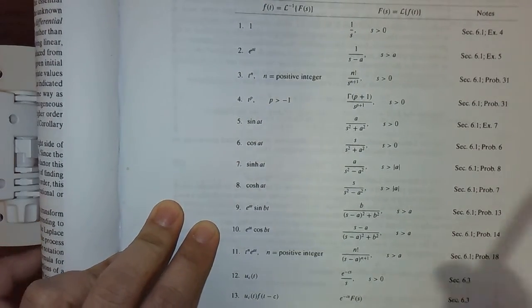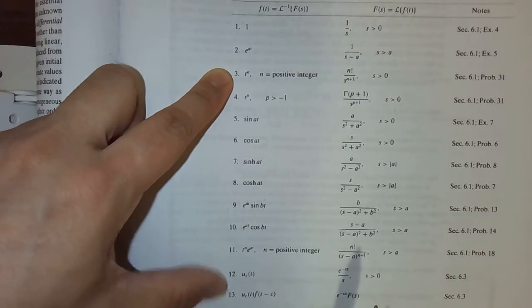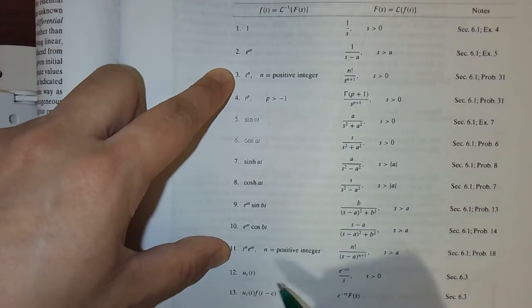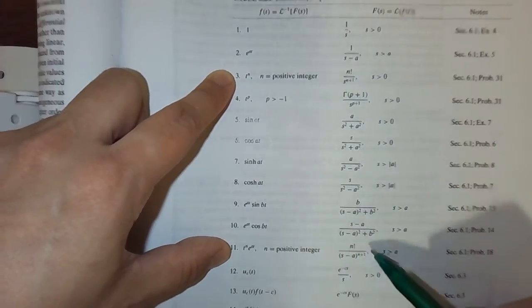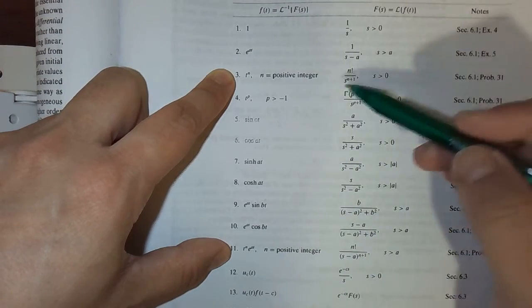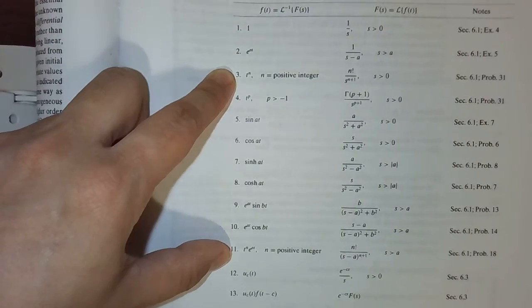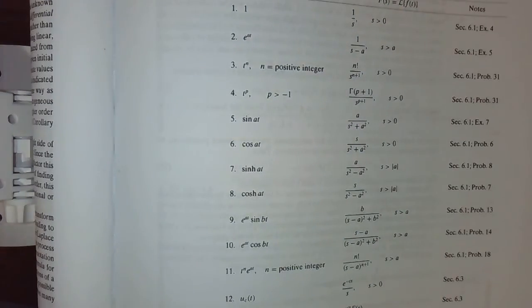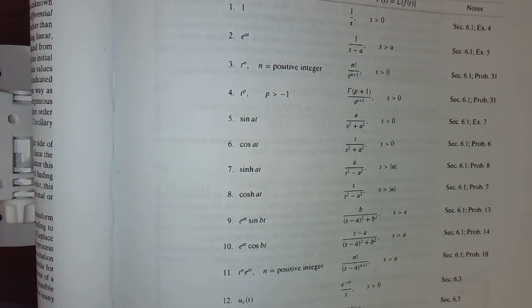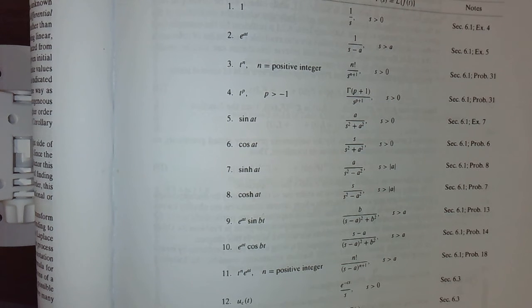Same thing going from line 3 to line 11. Notice this formula, all it does is replace the s with an s minus a, because we're multiplying by an e to the at. So those are pretty easy to handle, which is not surprising. E to the at or ct has been pretty easy in all of differential equations.